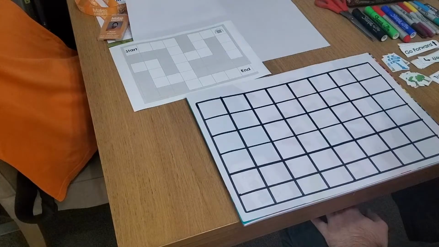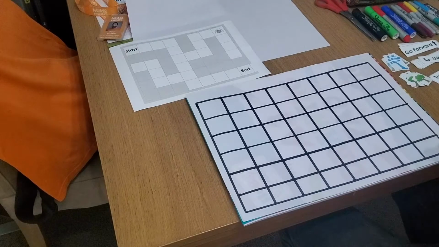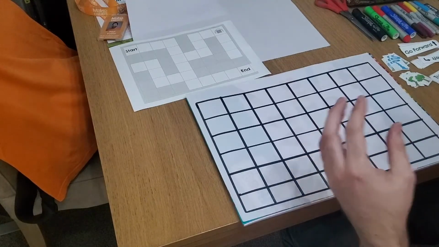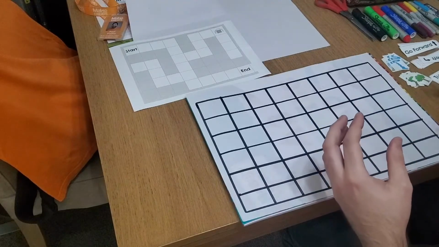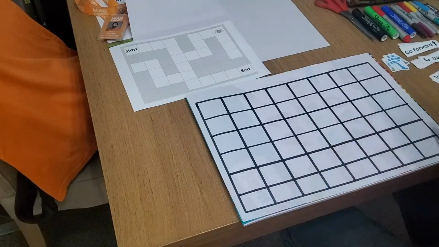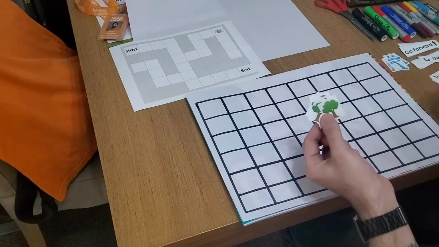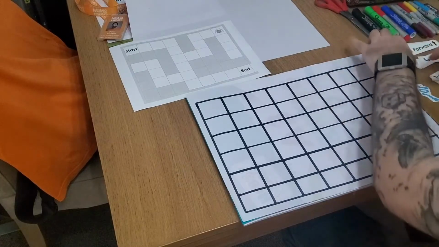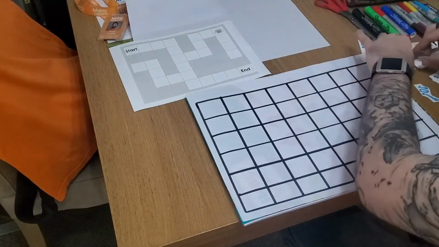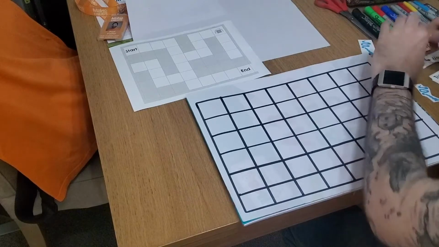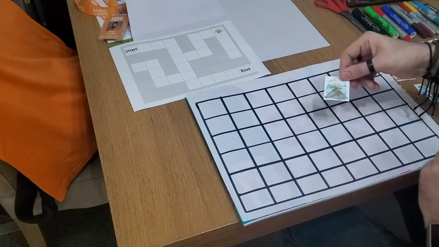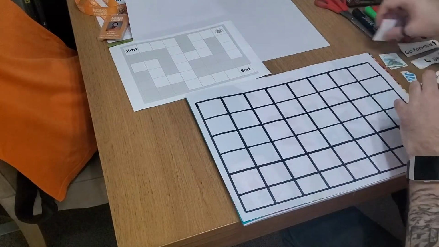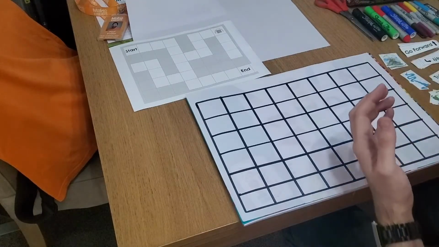What you can do is, if you have access to a printer and you are not entirely fantastic at drawing and you don't want to draw, I've printed out some little trees, some rivers, and some volcanoes. So it's completely up to you if you want to use some pre-printed stuff or draw it. I'm going to do a mixture of both.